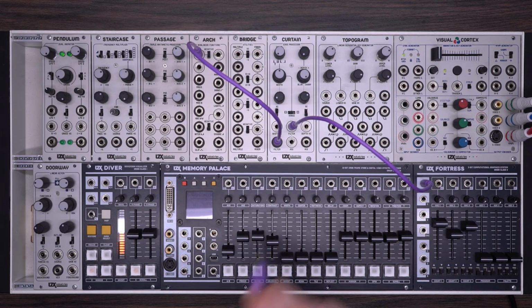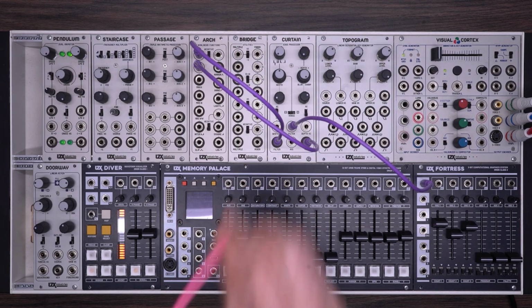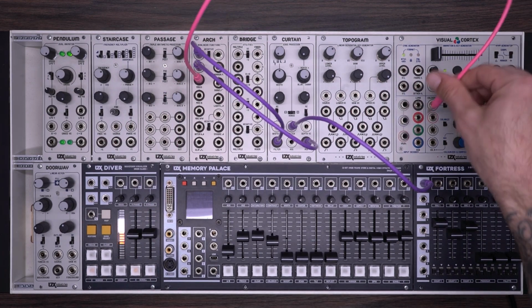So in this case, I'm going to plug both of them into an arch using the analog logic processor. And let's take a look at some of these different combinations. So here we can see the min. Turn that one up. You can see the max.